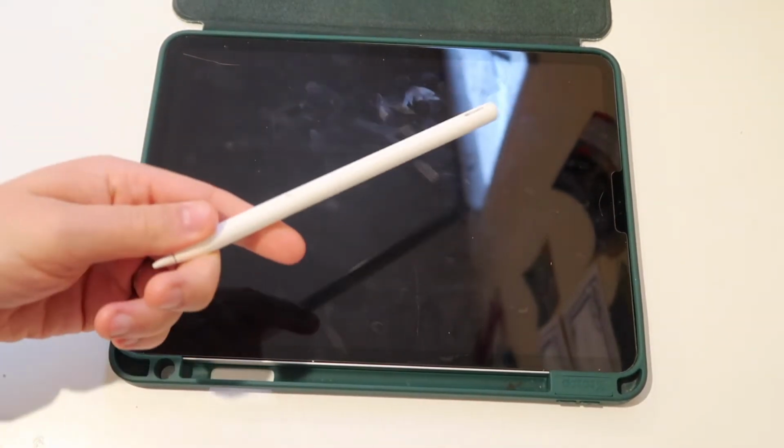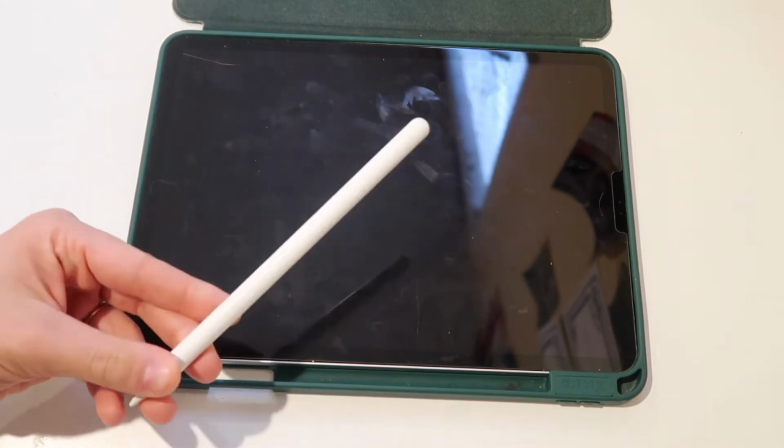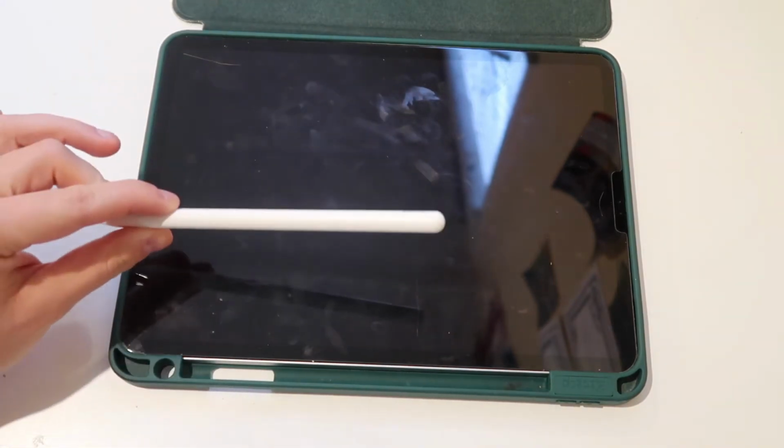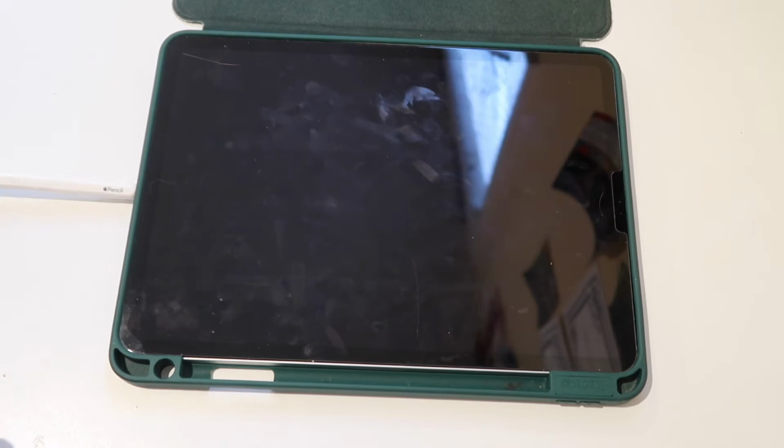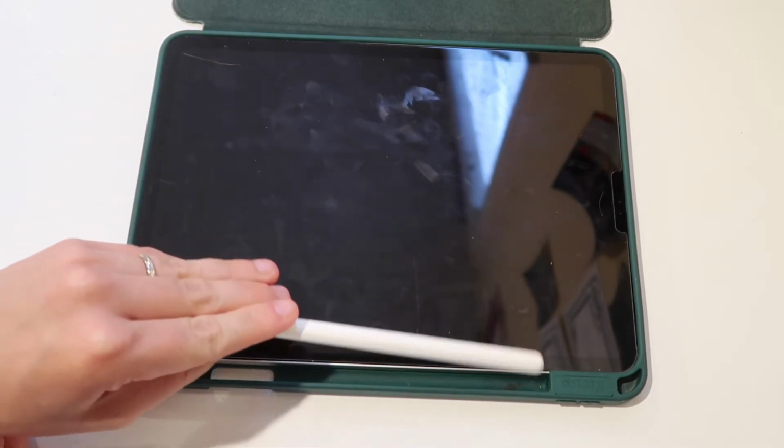The version of iPad that I have requires the magnetic pencil, which I honestly really prefer. It's magnetic charging, and I also feel like if it were to plug in the power port, I could easily snap it. So this is super handy.